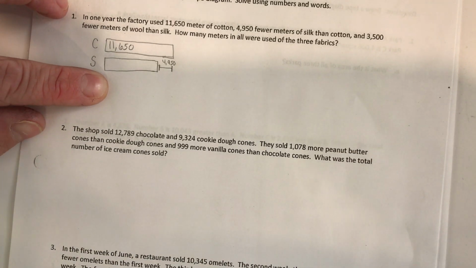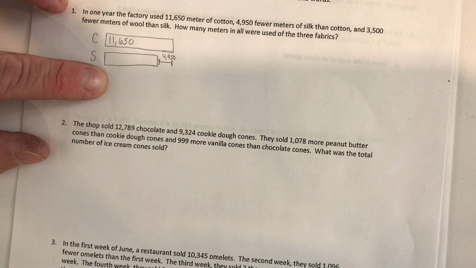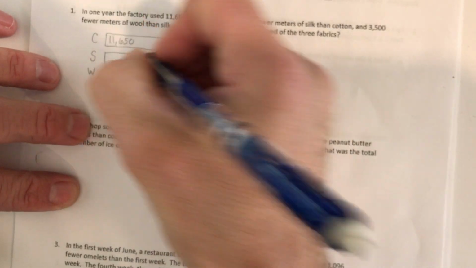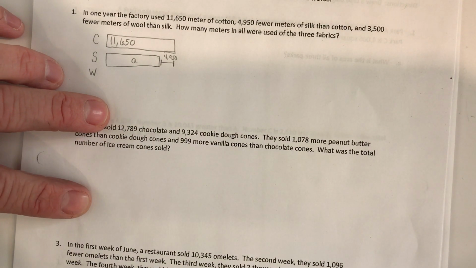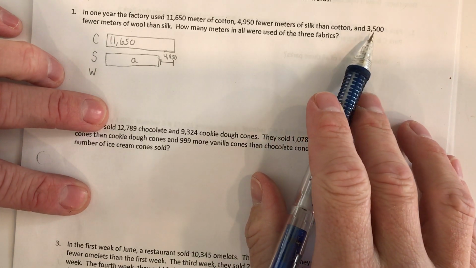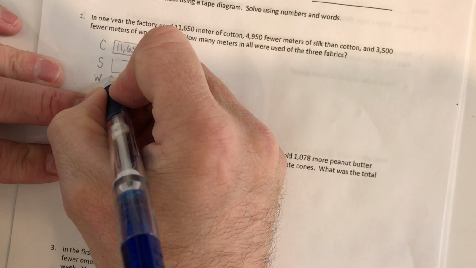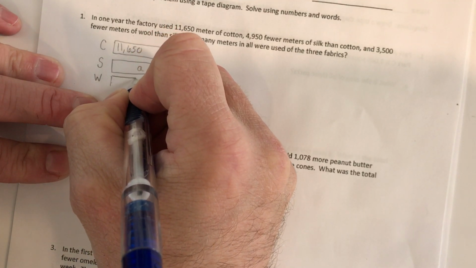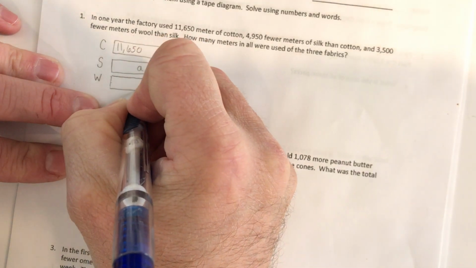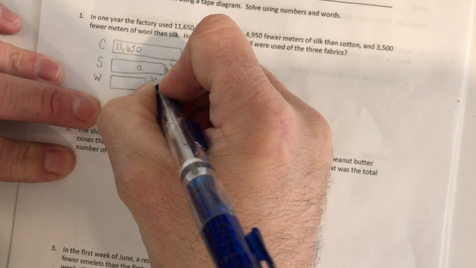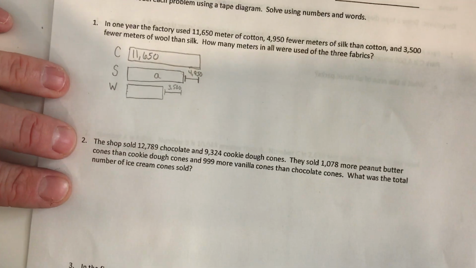So we're going to have 4,950 fewer. So just take this as one step, boys and girls. Don't try to bite off more than you can chew. Don't try to solve everything all at once. Follow your steps. Do them nice and neatly. So this will be our first variable. We're going to solve for silk. Then it says, and 3,500 fewer meters of wool than silk. So wool is not the high one at all. And wool will be 3,500 fewer.